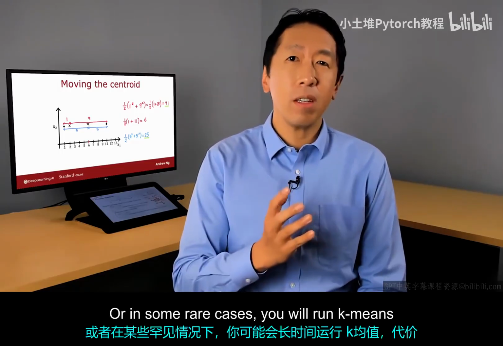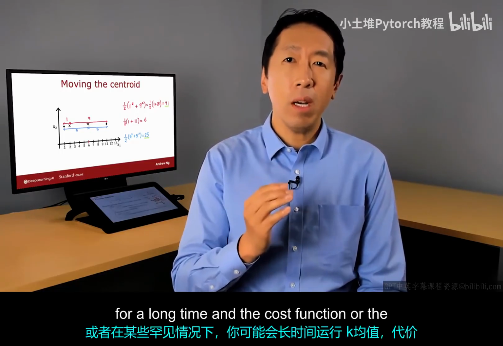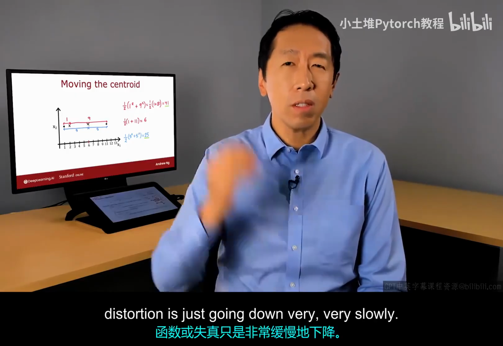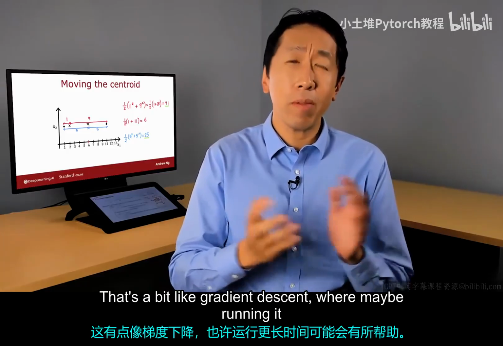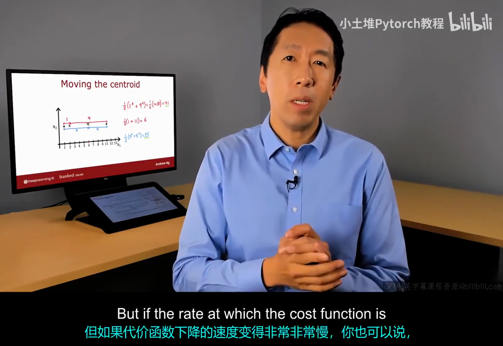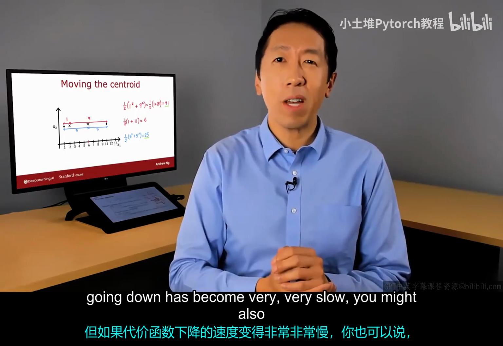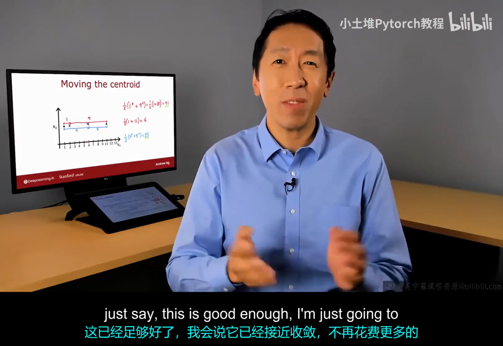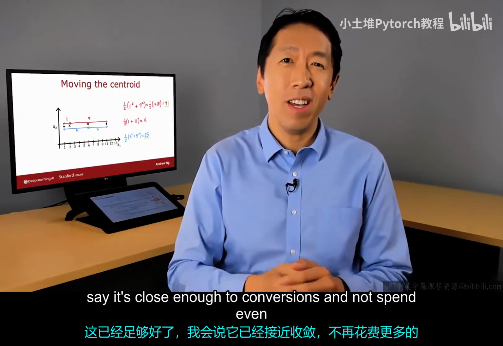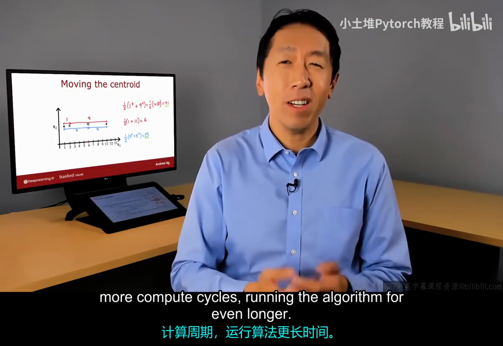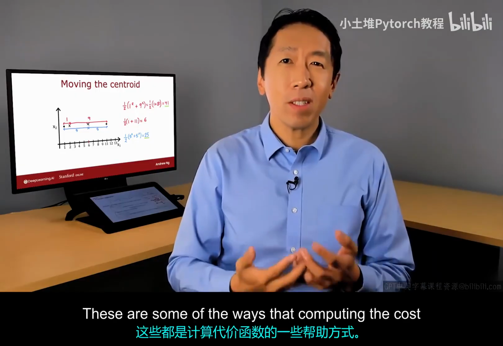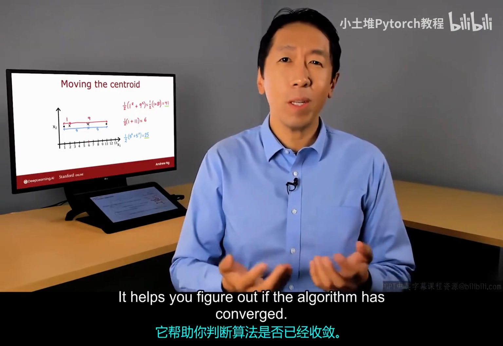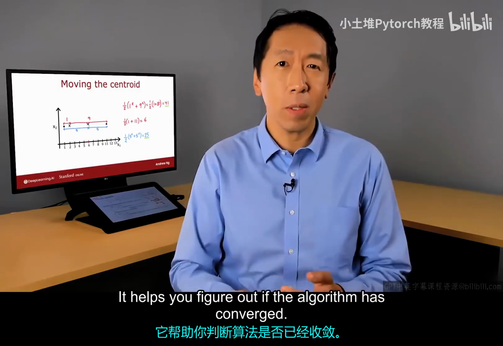Or in some rare cases, you will run k-means for a long time, and the cost function or the distortion is just going down very, very slowly. And that's a bit like gradient descent, where maybe running it even longer might help a bit. But if the rate at which the cost function is going down has become very, very slow, you might also just say, this is good enough. I'm just going to say it's close enough to convergence and not spend even more compute cycles running the algorithm for even longer. So these are some of the ways that computing the cost function is helpful. It helps you figure out if the algorithm has converged.